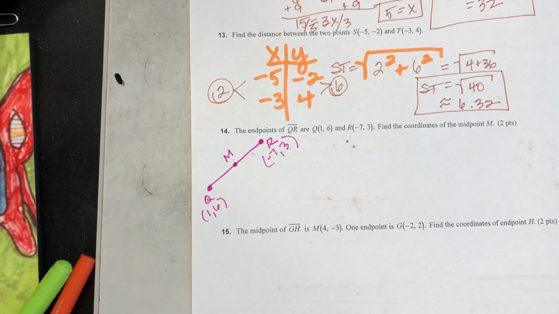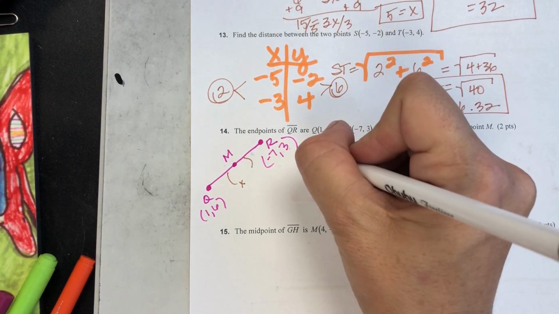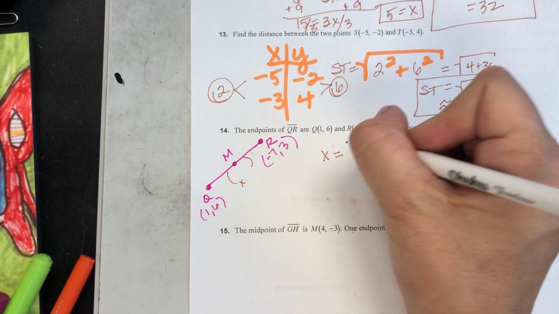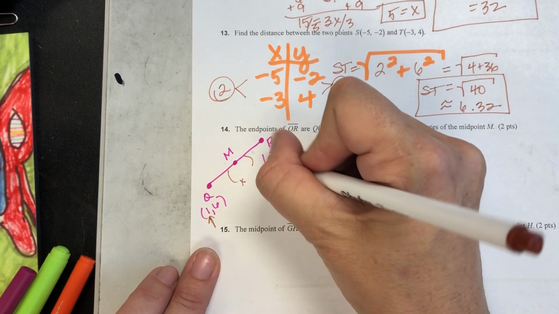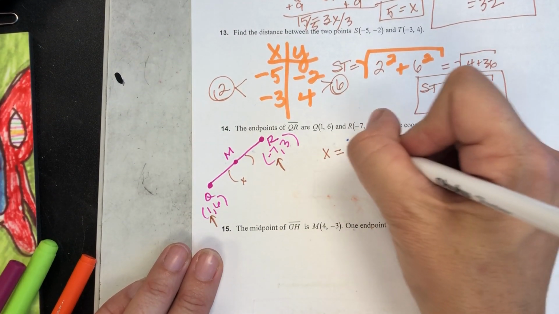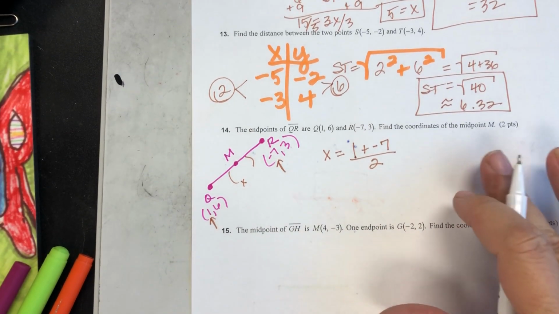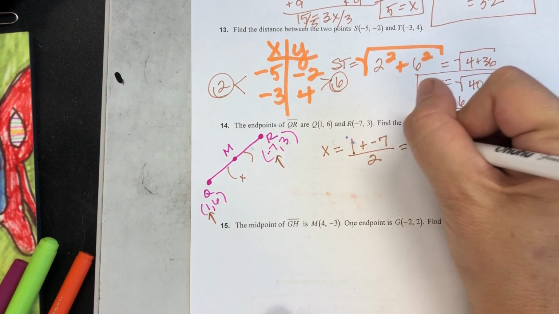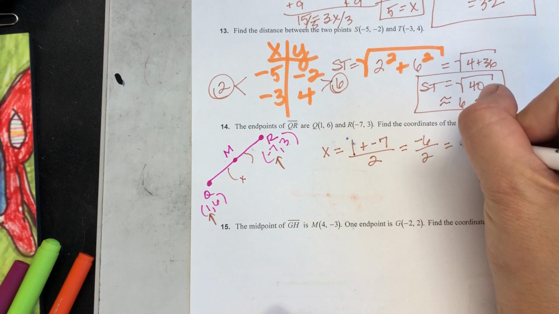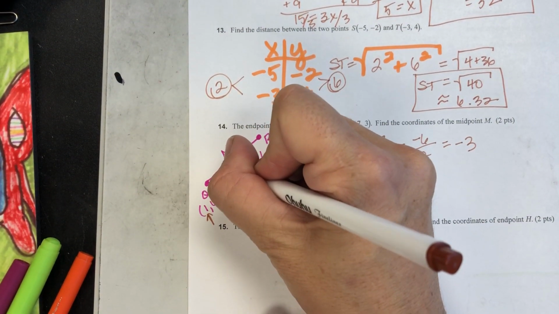The midpoint values come from this: if I want to get the X value of the midpoint, that X value is going to be equal to the average of the 2 X values of the endpoints. So I've got 1 plus -7 divided by 2. Average the X values of the 2 endpoints. That's going to give me negative 6 over 2 up top. The x value of the midpoint is going to be negative 3.